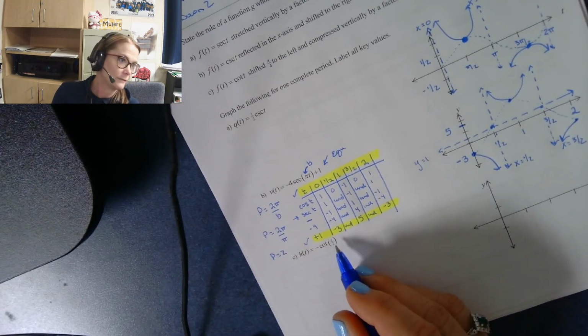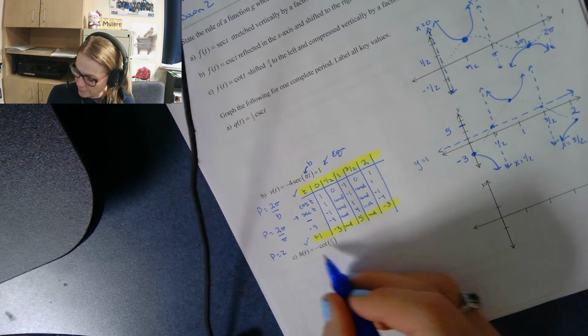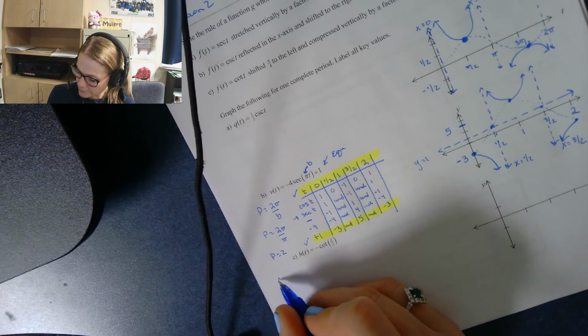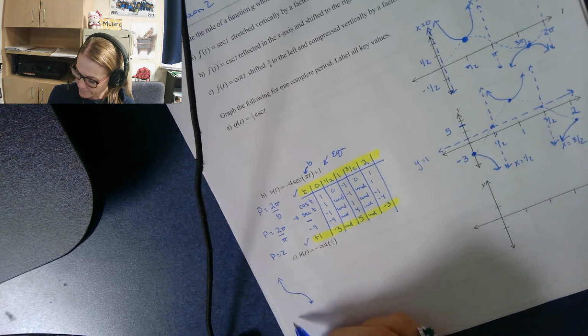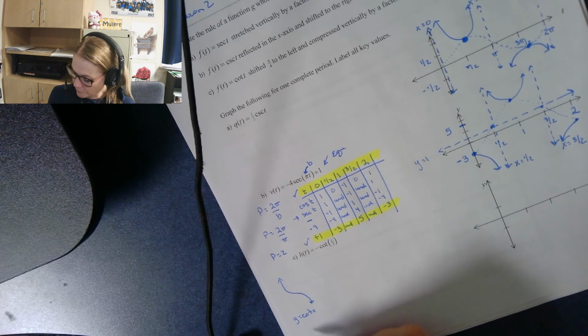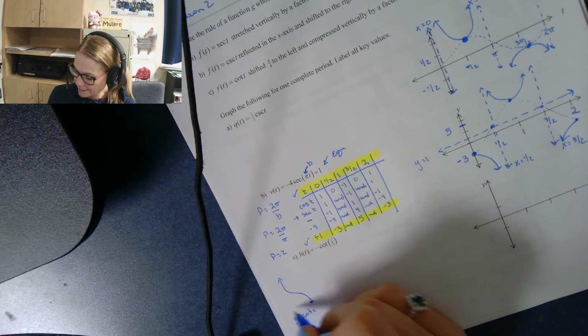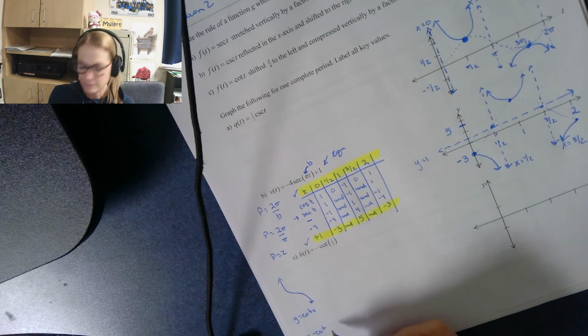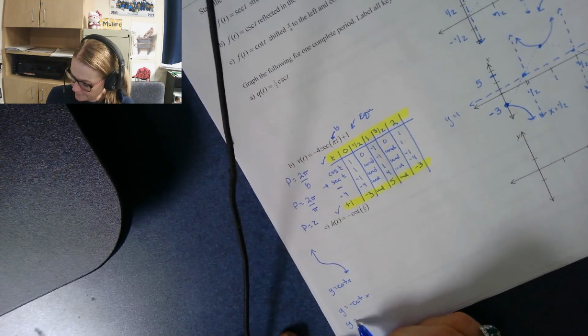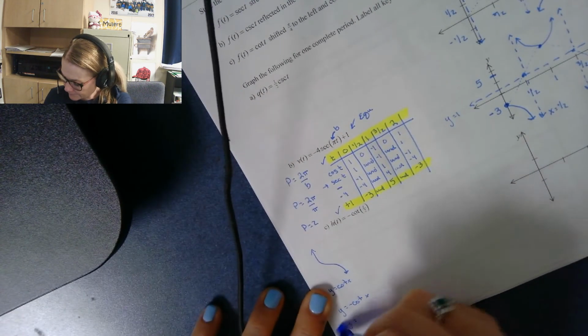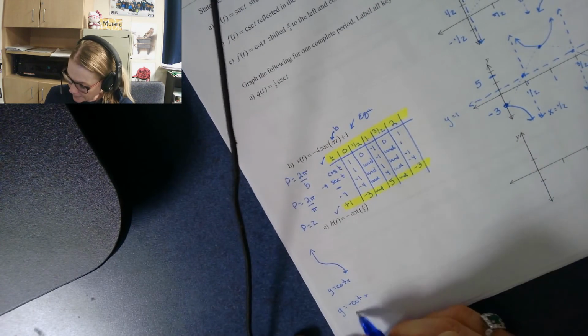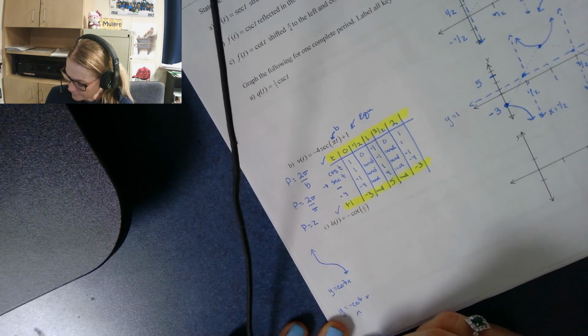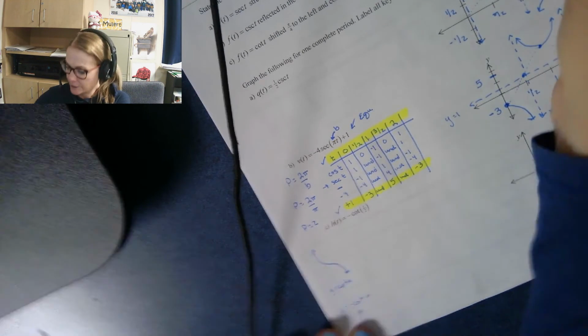Okay, the last one is way easier. Negative cotangent of t over 2. So this negative here, so cotangent is like so. All right, and when cotangent reflects, when this reflects down and this reflects up, it actually looks like the tangent graph.